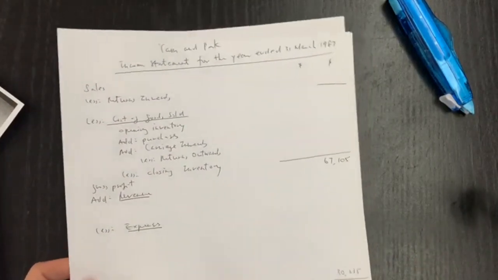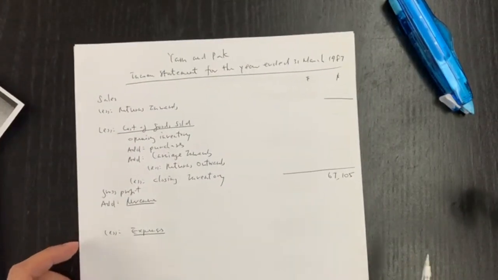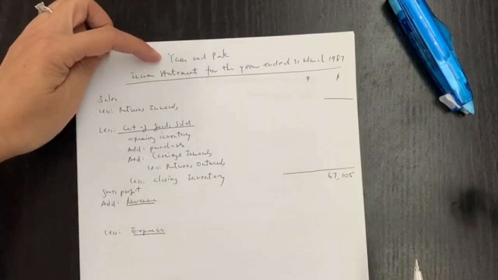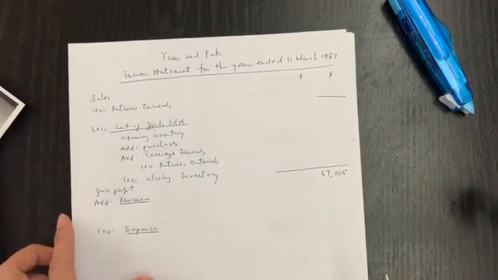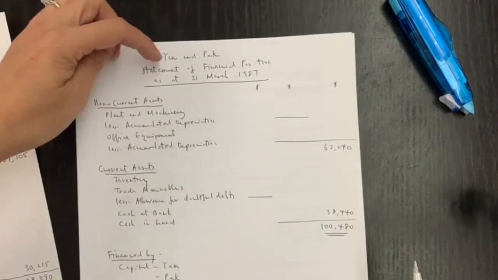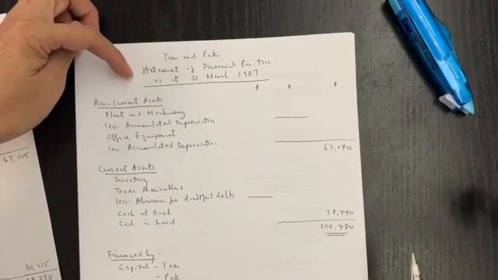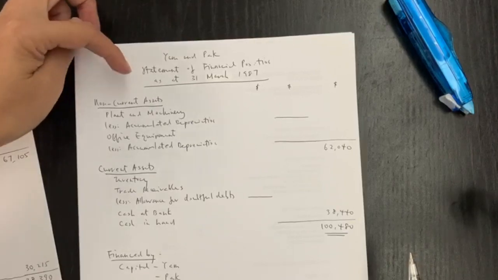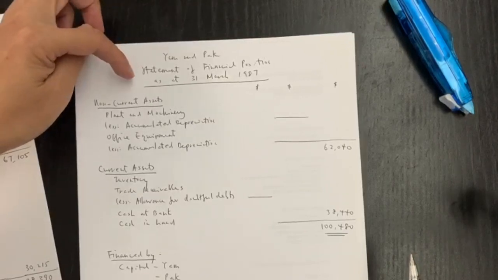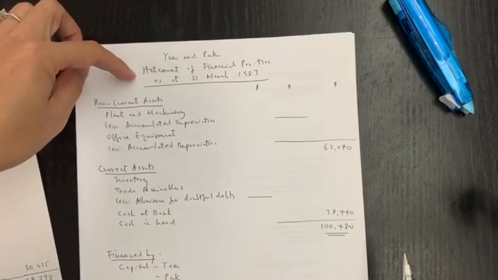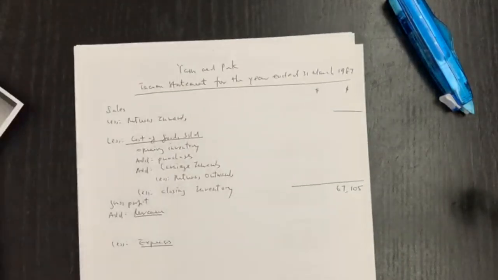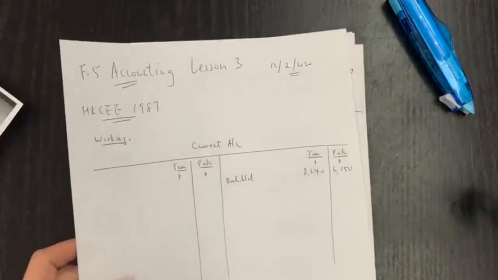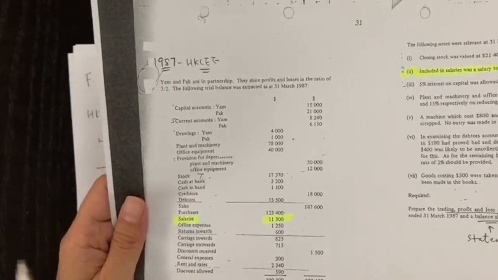So let me show you this. Therefore, this is the thing that we need to prepare later. Part A, Yam and Pak, two partners, and the income statement. And then another thing we have to do is Yam and Pak, statement of financial position, replacing the old name, the old name is balance sheets. Okay? All right. So look at the trial balance given to you in this question.